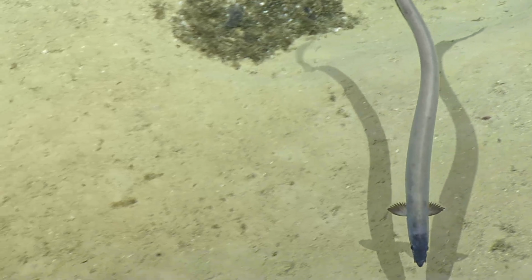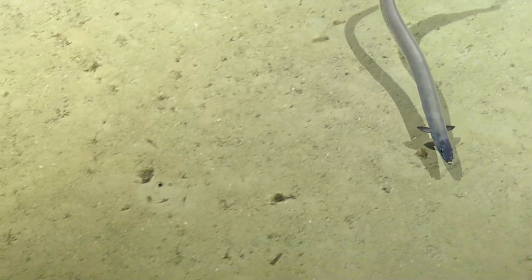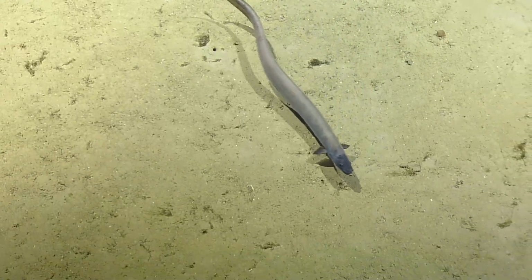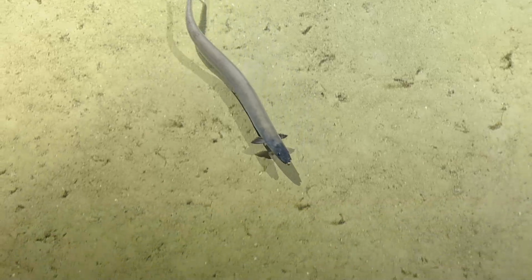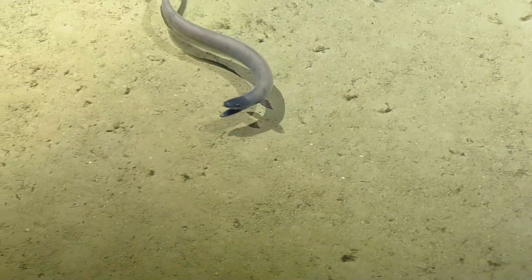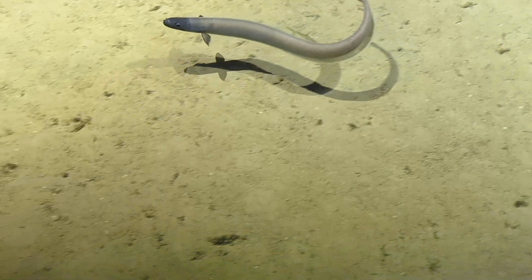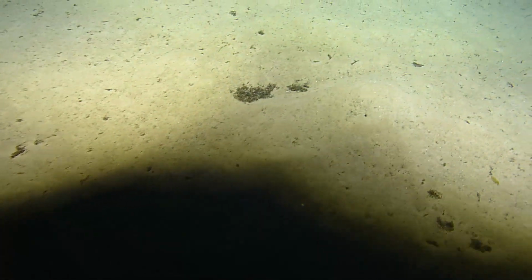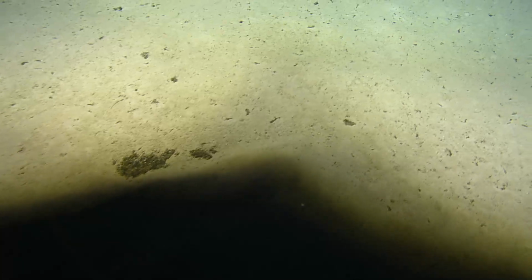That's a beautiful one, though. Look at that imagery. The camera's really nice. Oh, it just picked up a little something there. Oh my goodness. You notice it's not as colorful as our coral reef fish here. That's because there's not any light down here, so they can spend their energy on other things rather than looking pretty. That's my philosophy.